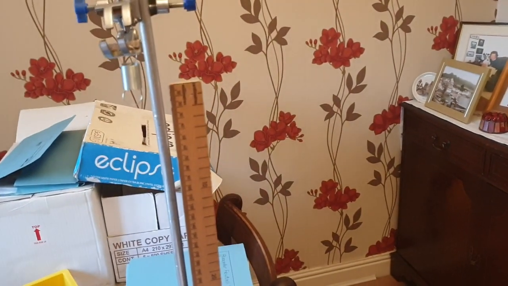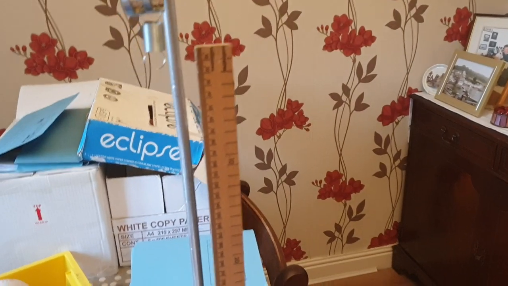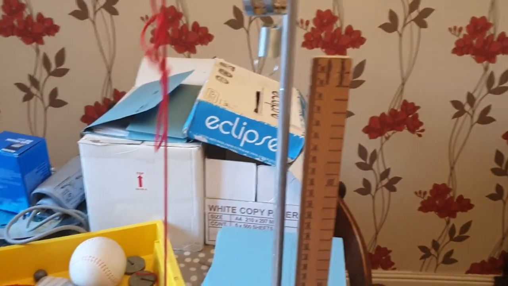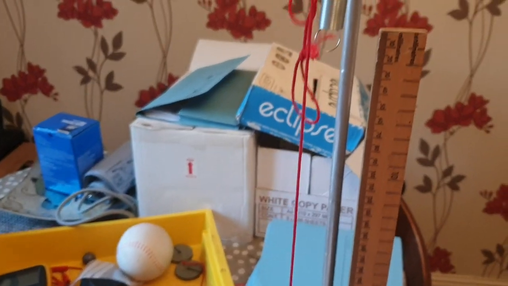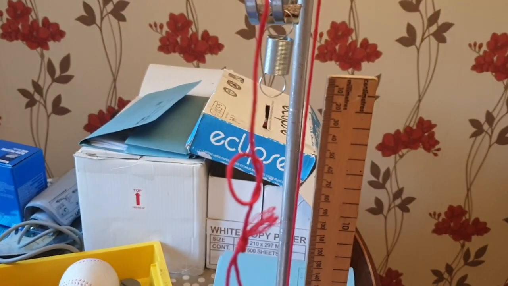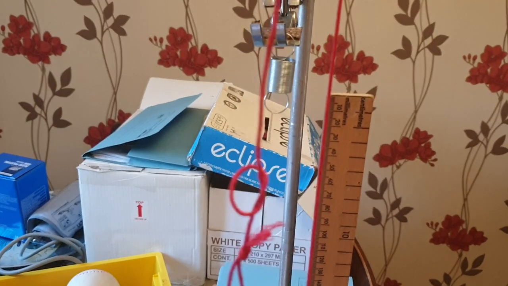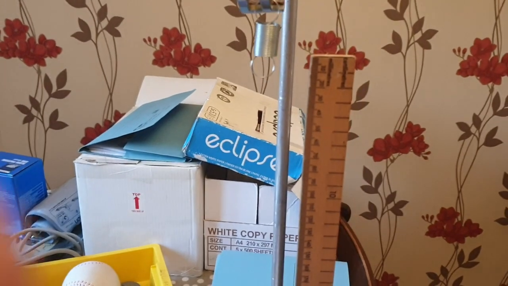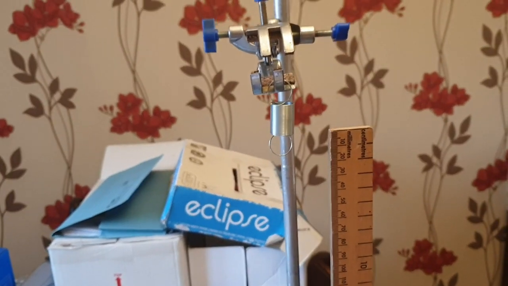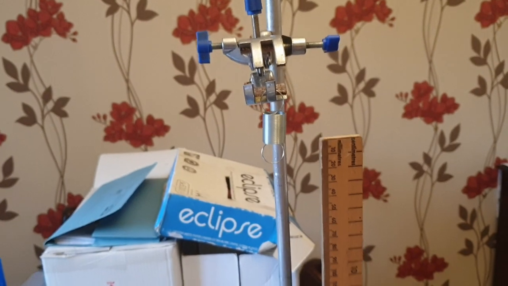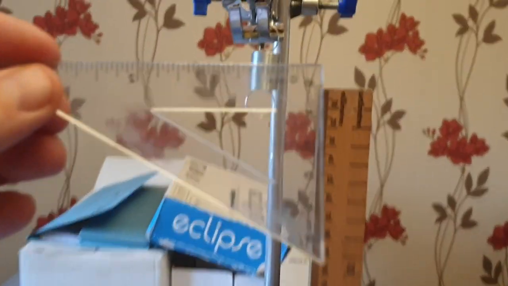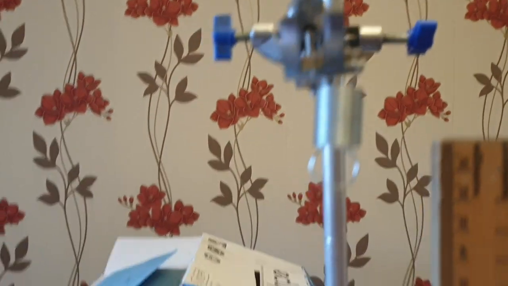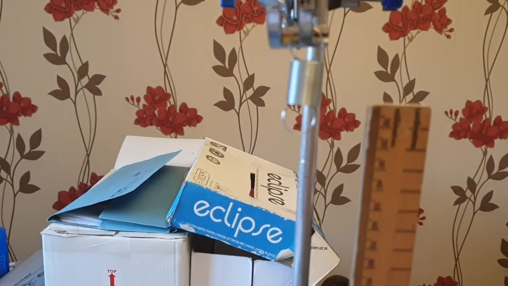One piece of equipment I've got here at home is a plumb line. So let me just get that. A plumb line is just a lead ball on a piece of string. So if I hold that next to the ruler, you can see that the ruler has been set up perfectly vertically. The other thing that I've got is a set square, and using the set square, we can hold it here and just show that actually it is lined up with the zero.